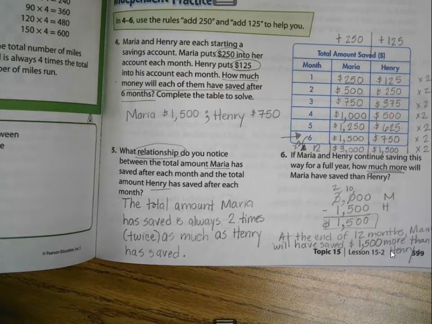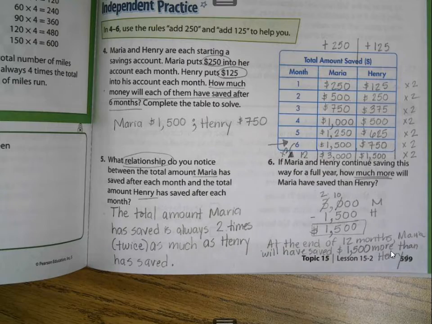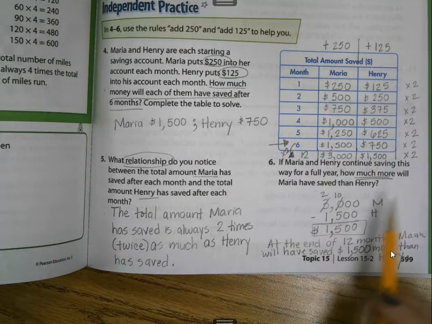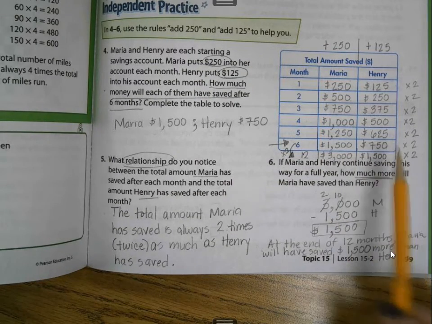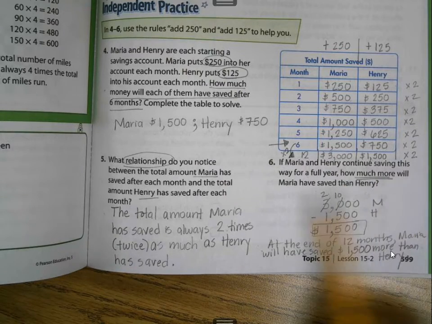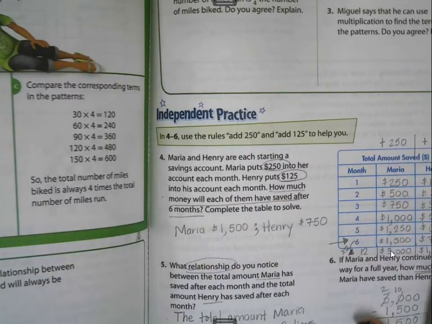Okay. So sometimes they might want to know, a good question might be at the end of 12 months, how much did Maria and Henry save together? And wouldn't we then add their amounts? So be careful because you're going to have questions to answer. So you're going to have to read closely. This one was, how much more will Maria have saved than Henry?